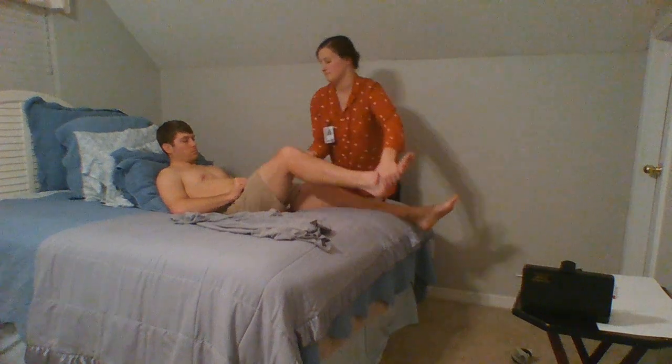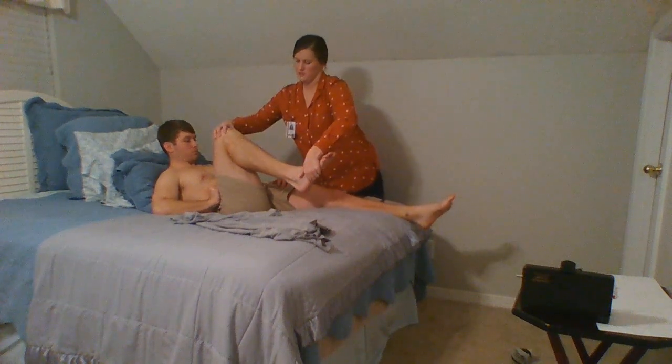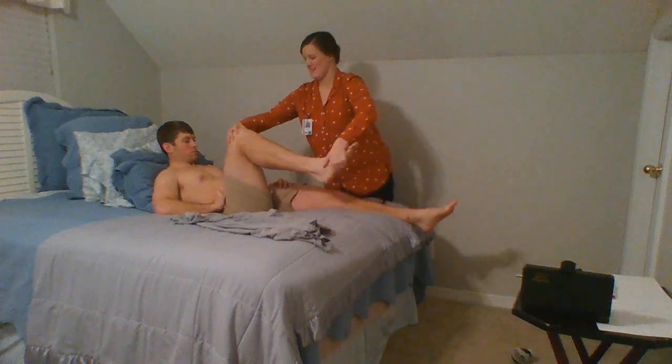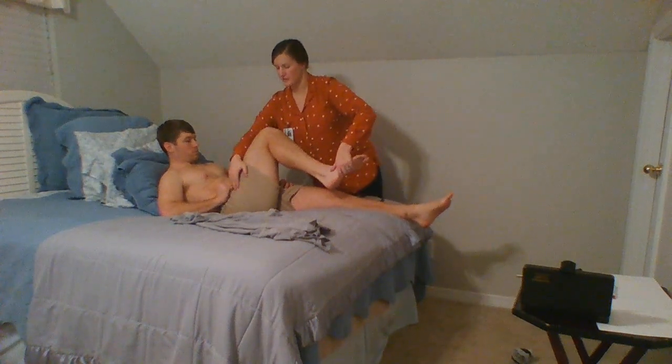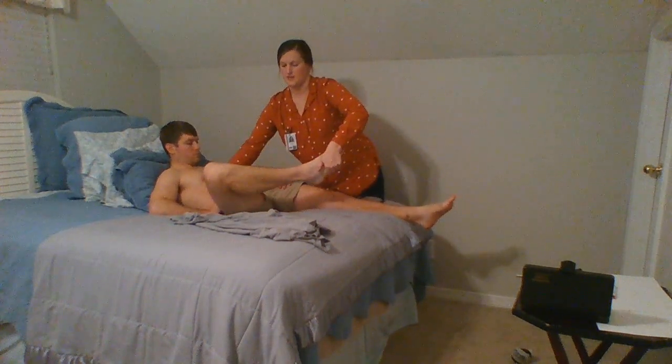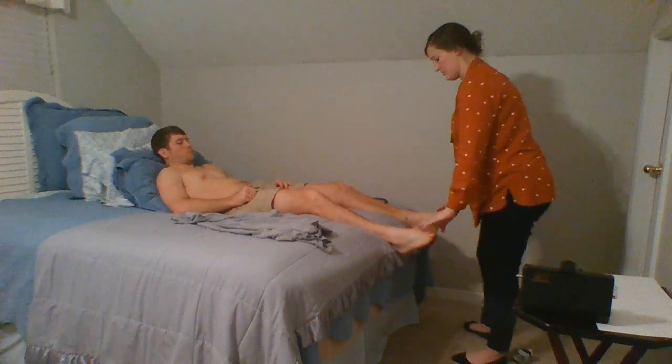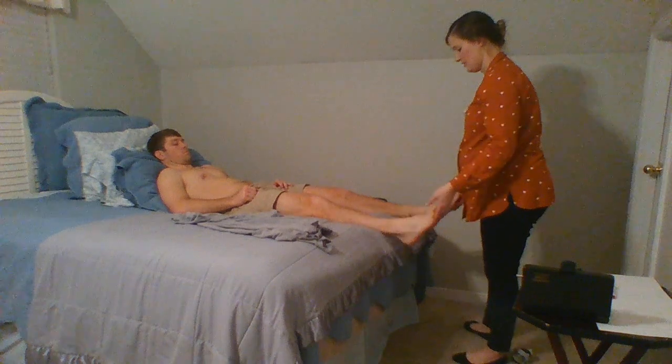Now this leg, bend and straighten. Very good. And then in, hip. Very good. And down. Also going to have you flex your feet, point your toes.